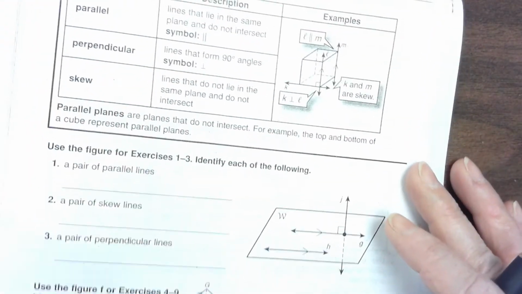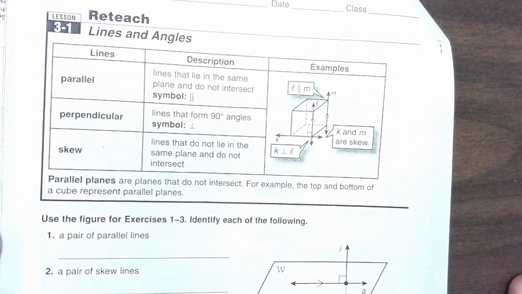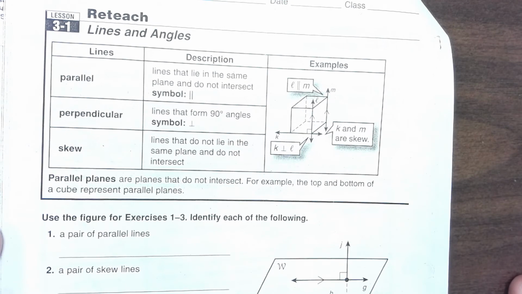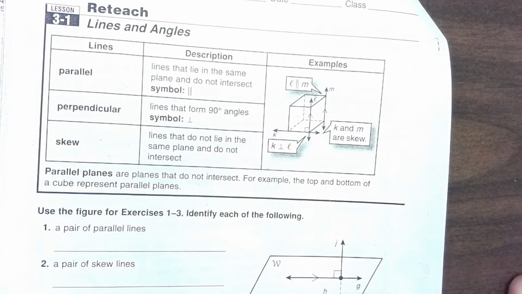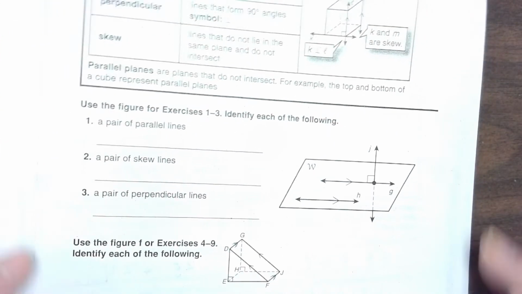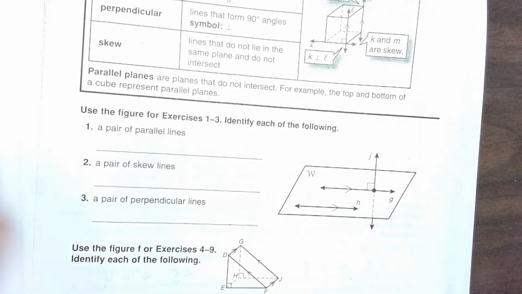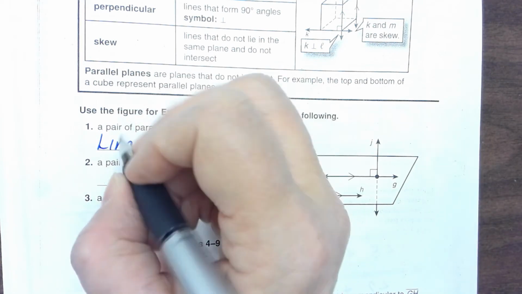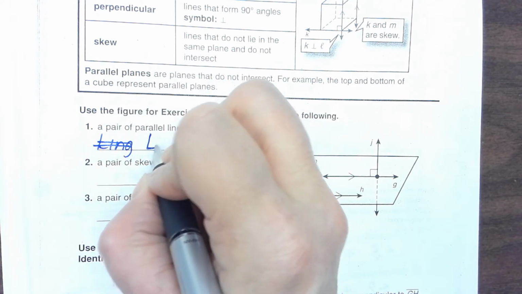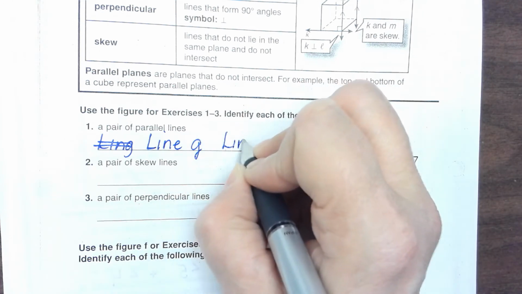And as we look at our second page, we have our parallel lines, our perpendicular, and skew. Perpendicular lines form 90 degrees, and so we'll add that to this. So number 1 says a pair of parallel lines. That would be line G, line H. It would help if I would write right. Line G, line H.